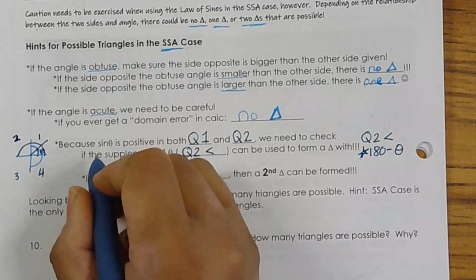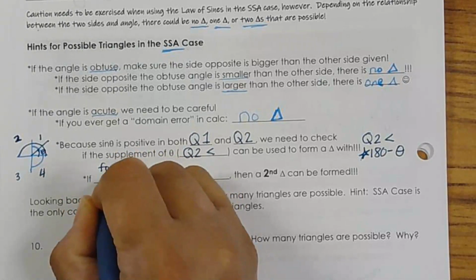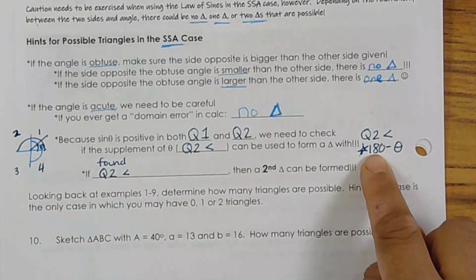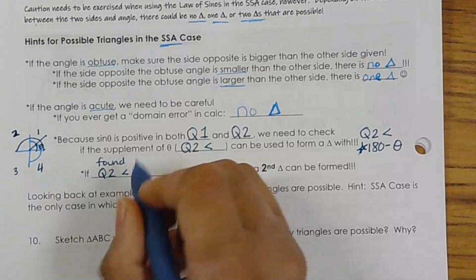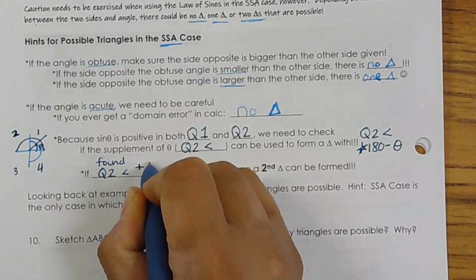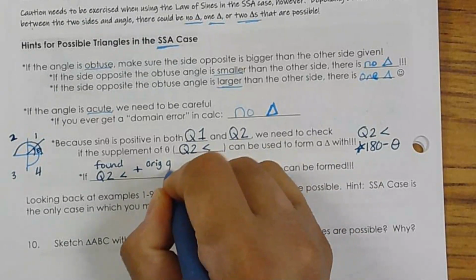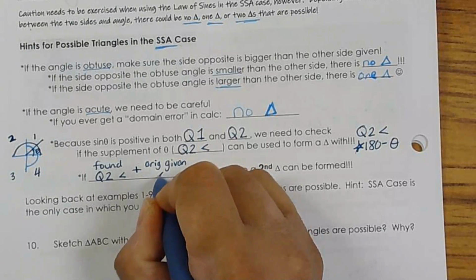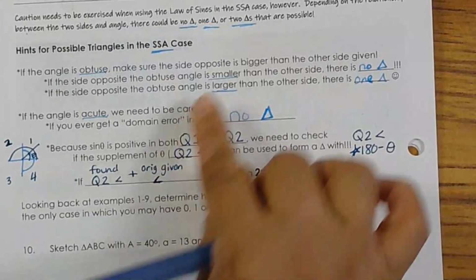We would take your found quadrant 2 angle, which is how we just said we're going to find it. We take 180 and subtract theta from it to find that quadrant 2 angle. And in addition to that, we're going to add the original given angle that the problem would give you, not the one that you found on a calculator to get your theta, but the original given angle for your SSA, the A that was provided.